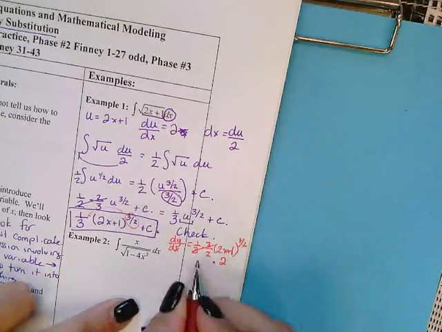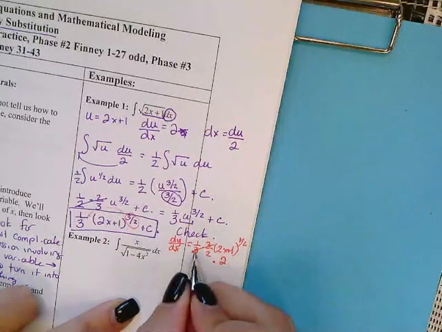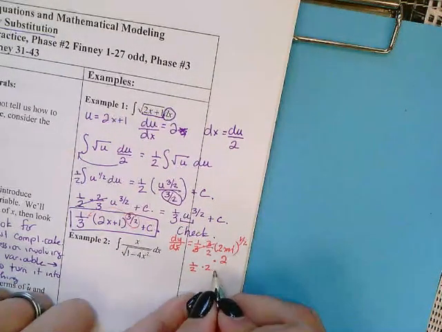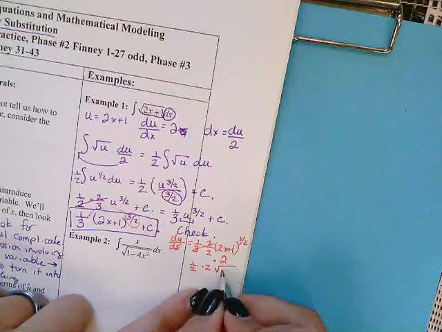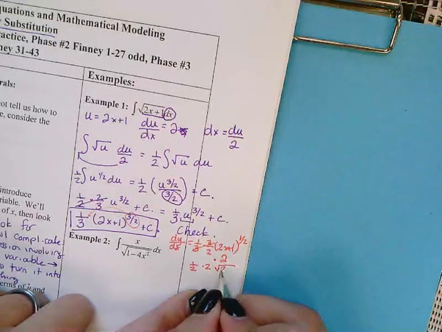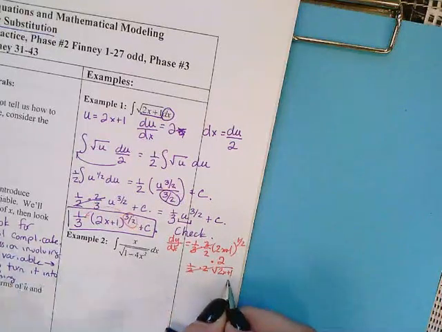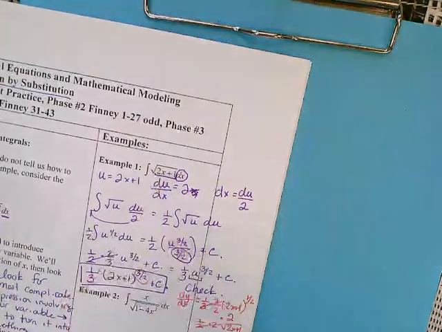So once you clean this up, it actually becomes 1/2 times 2 times the square root of 2x plus 1. So the 2's cancel out and you're left with just the square root of 2x plus 1, and that's what we had right there.